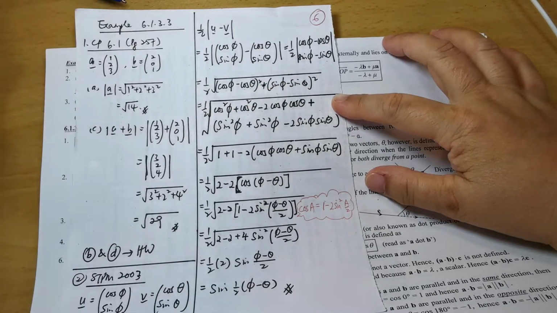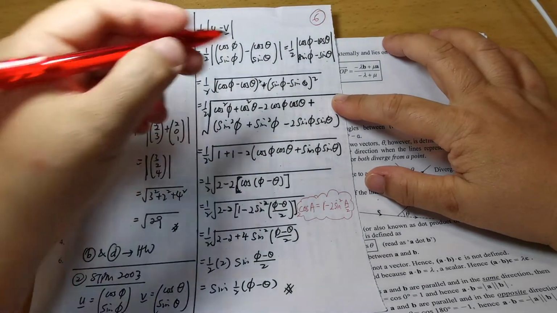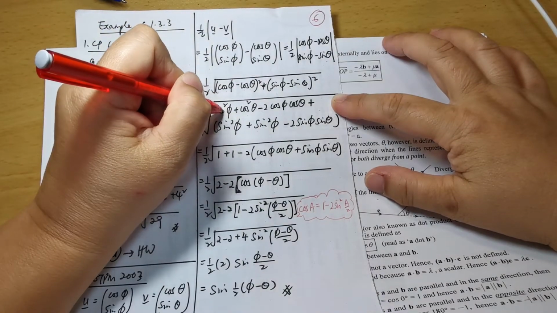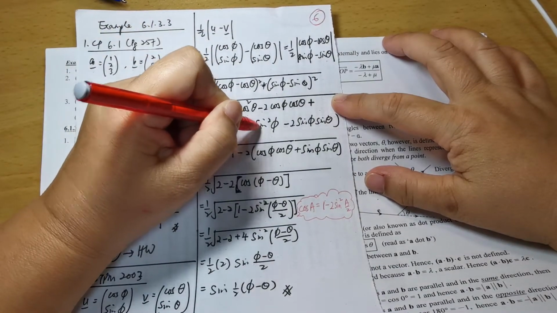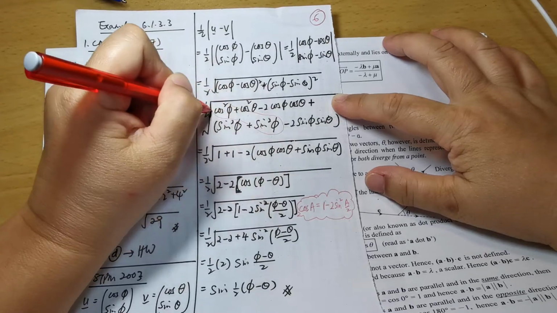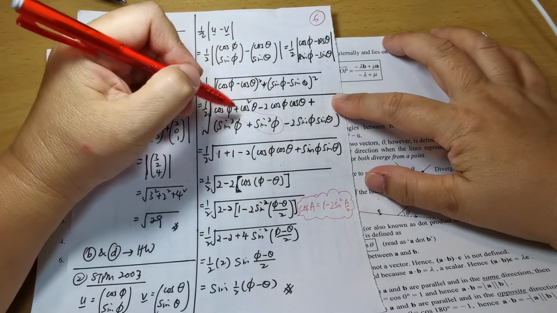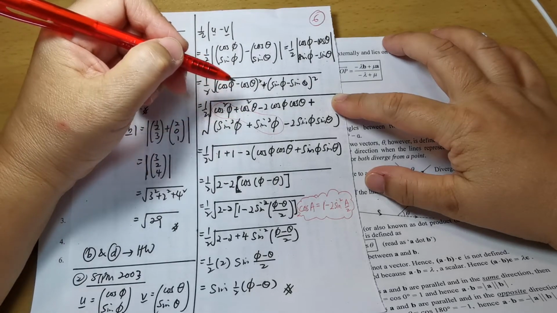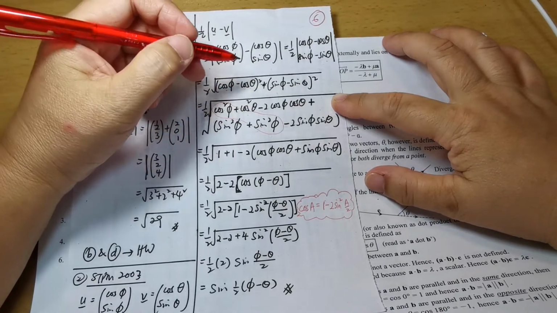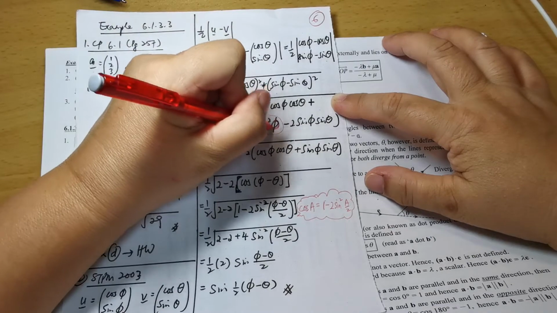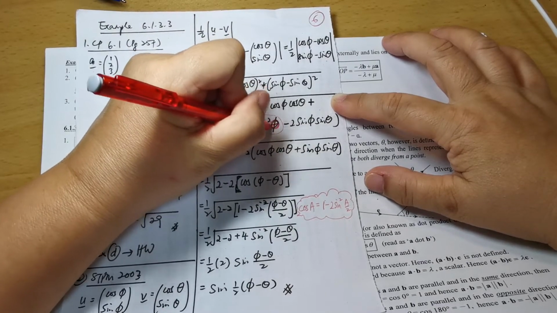Okay, after expanding, you see, cos squared rho plus sine squared rho. Another one is cos squared theta. Sorry, this is theta. I wrote wrongly, this is theta.